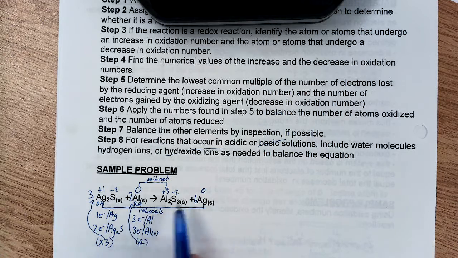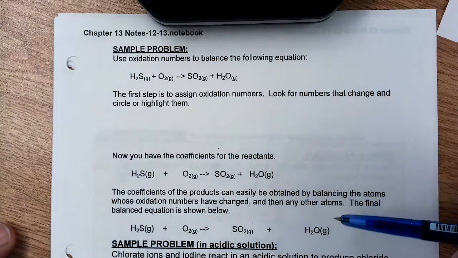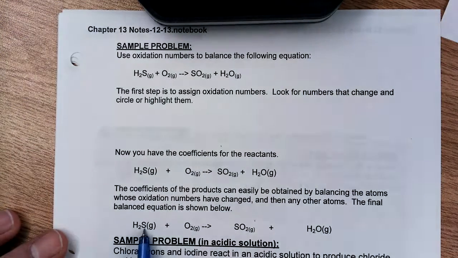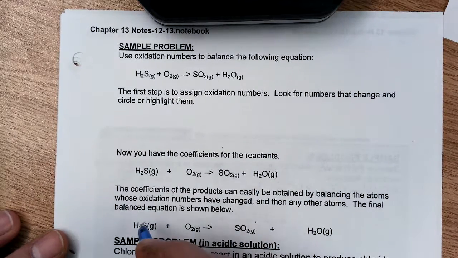And yes, I know you could probably balance this one just by looking at it without doing all this extra, but when we get into actual tougher, larger ones, it's a lot easier to write this out and do it this way. So this example here is kind of broken down into steps. We're just going to kind of do it all at once. We'll use this one down here. It says to use oxidation numbers, so we're going to assign the oxidation numbers to start.